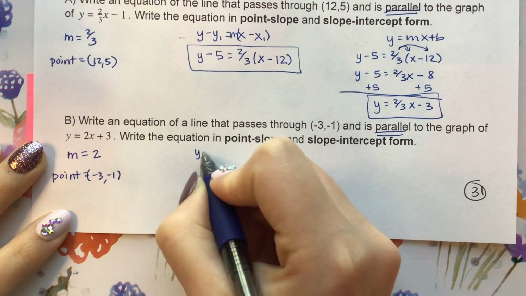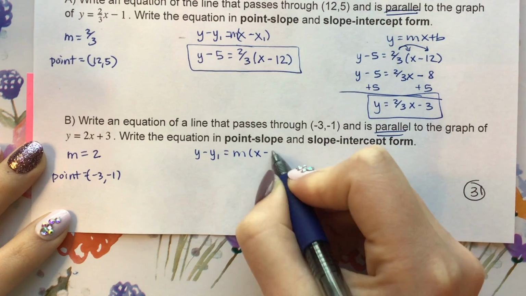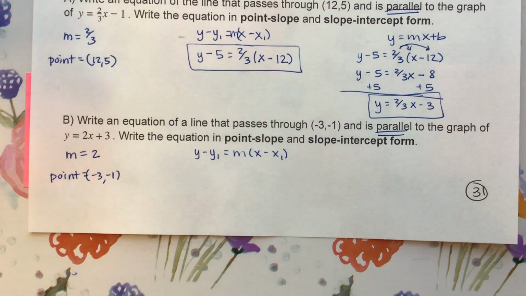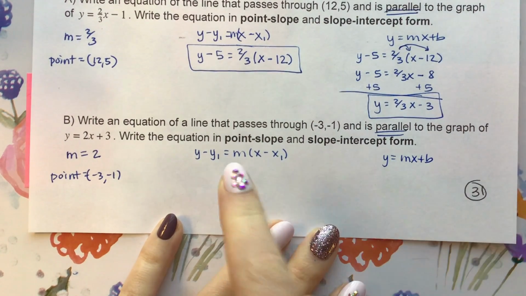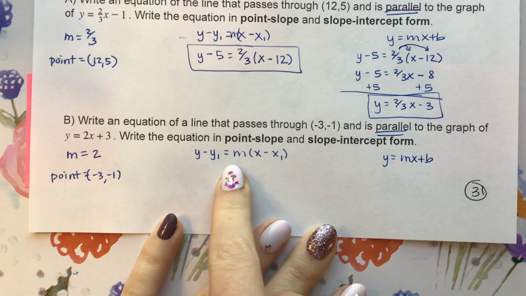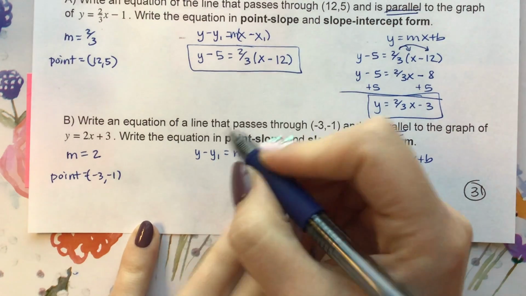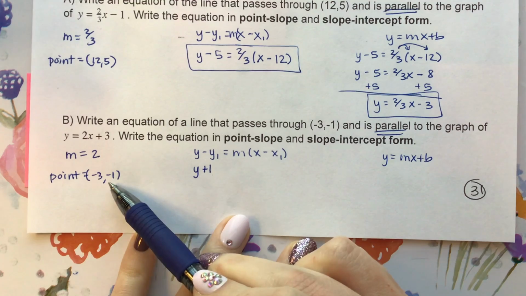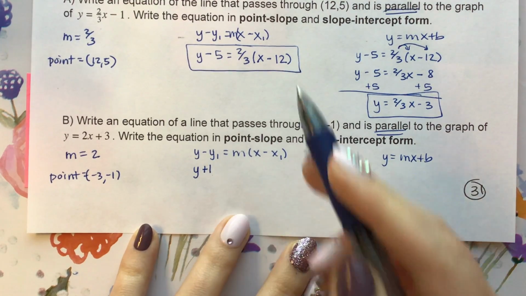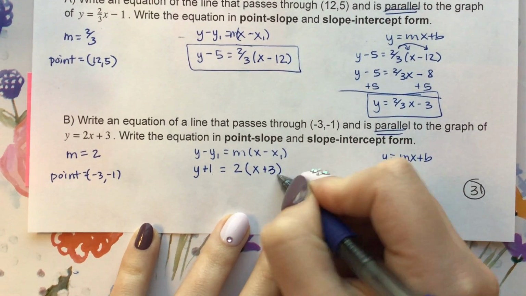Well, I need it in point slope, which is y minus y sub 1 is equal to m parentheses x minus x sub 1. And slope intercept is y equals mx plus b. I'm going to start with this form because I have a point and a slope, so it'll be easier for me to start with this. So I am at y plus 1. I'm saying plus because it's minus a negative, so I'm just automatically changing it to a plus, is equal to 2 parentheses x plus 3.